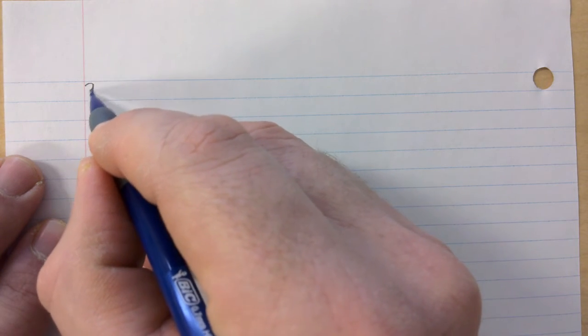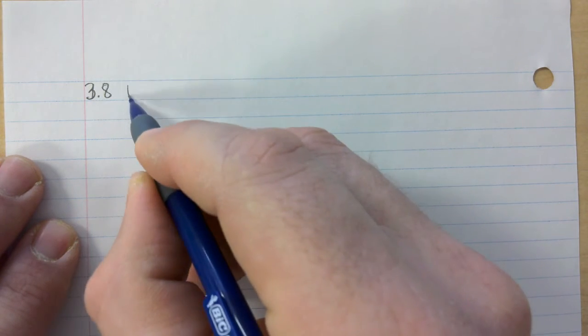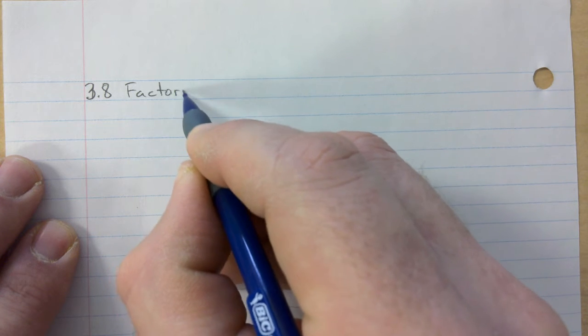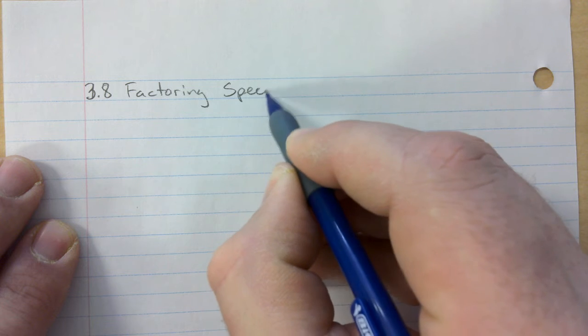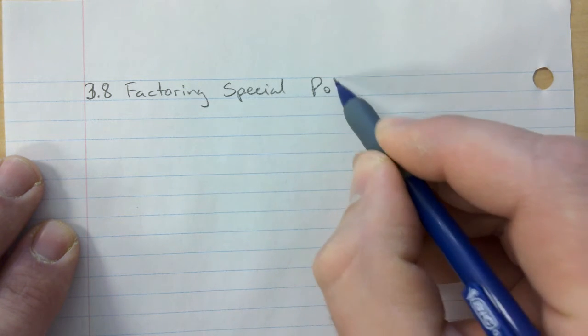Okay, so we're going to call this 3.8, factoring special polynomials.